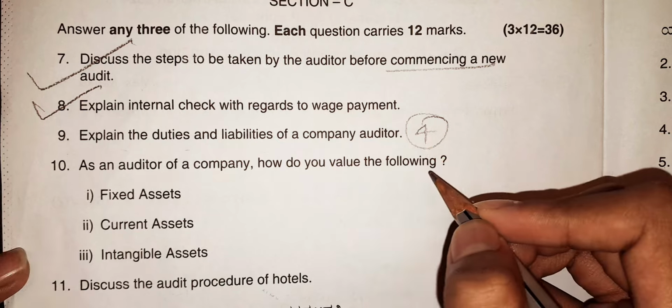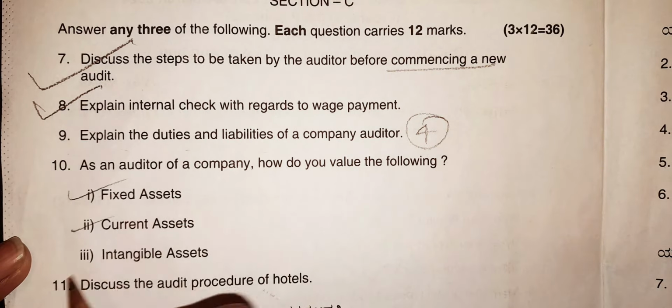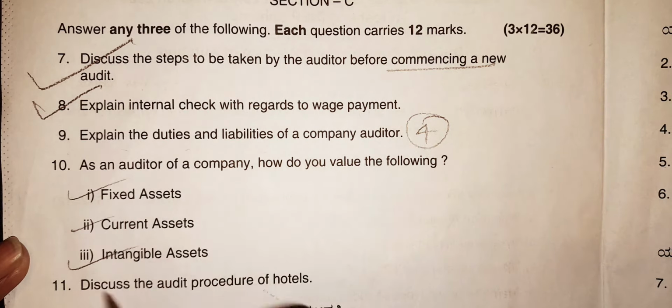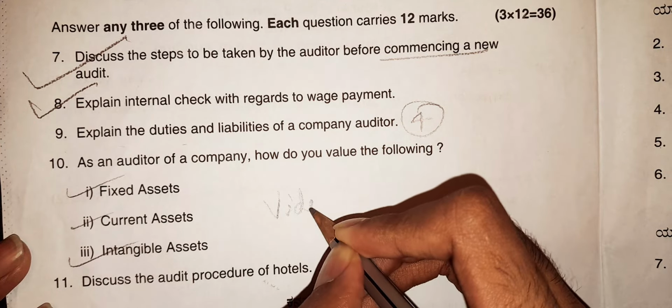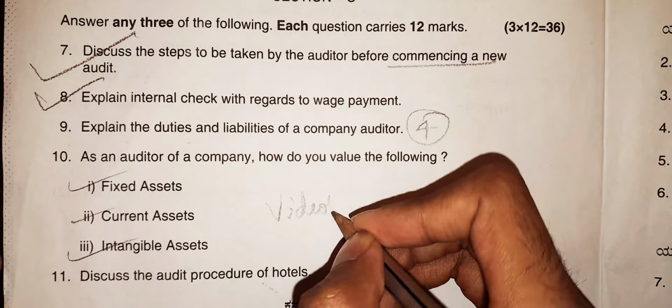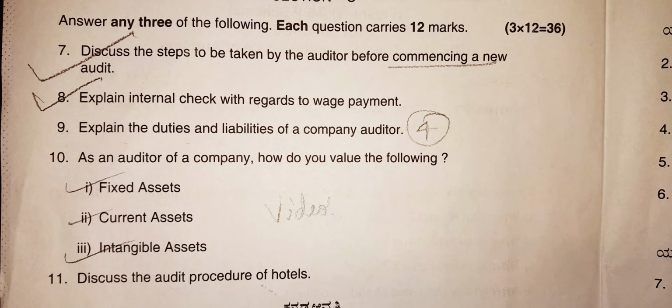I think it is the 4th chapter. Then fixed assets, current assets, intangible assets. I had told that it might come, and I have even done videos on this, so you can go through those videos. And discuss the audit procedure of hotels. This question had come. So this was the English question paper.